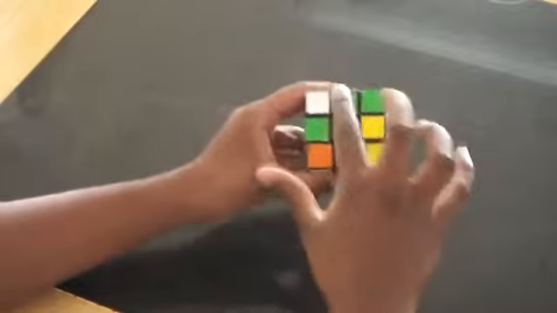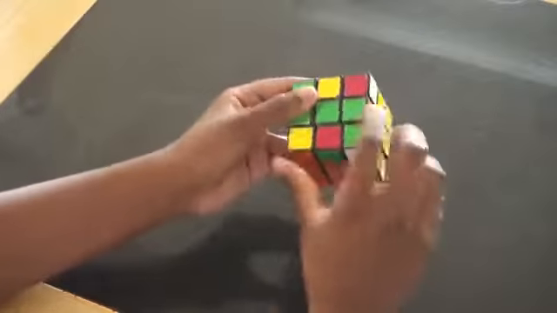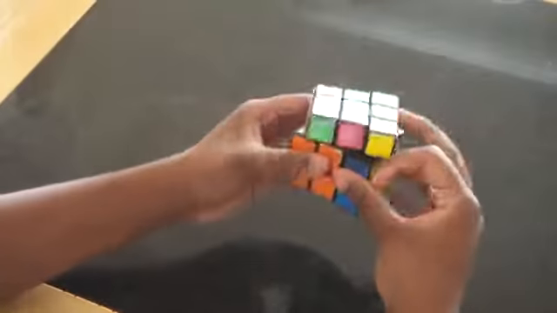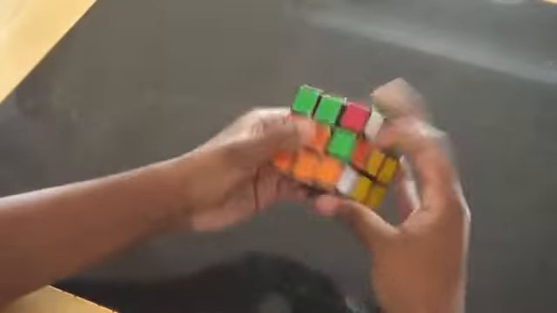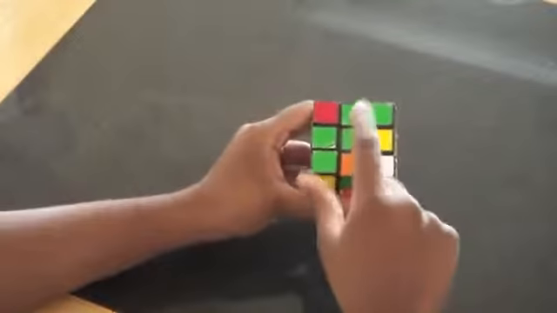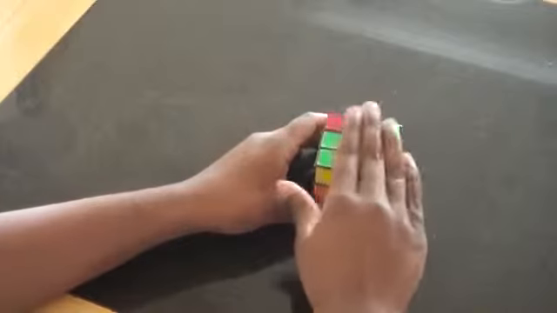It can be in an L-like shape. It can be in a line. It can be in a cross again. And it can also be in just a dot. Okay, what you need to do is perform this algorithm.